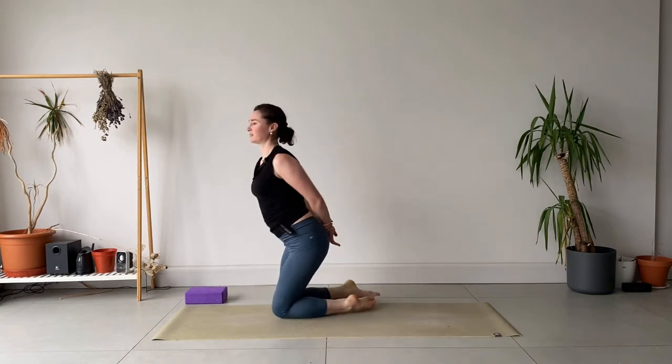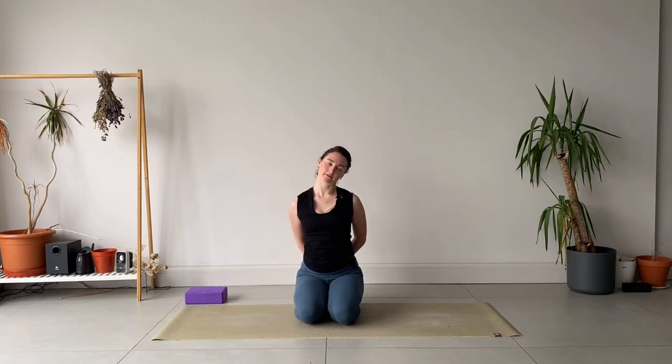We'll do the other side. Turn around. Catching hold of your right wrist with your left hand this time. And allowing your left ear to drop towards your left shoulder. Feeling that stretch through the side of the neck, so that upper section of the trapezius.